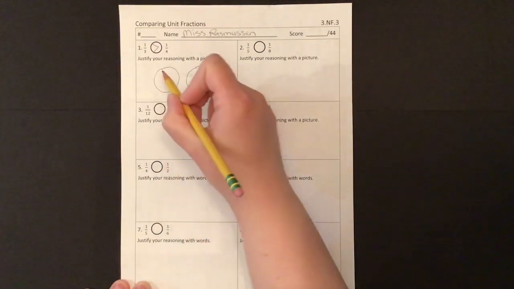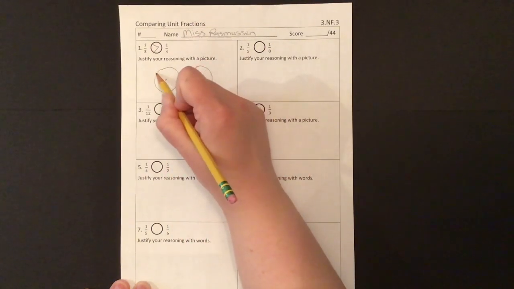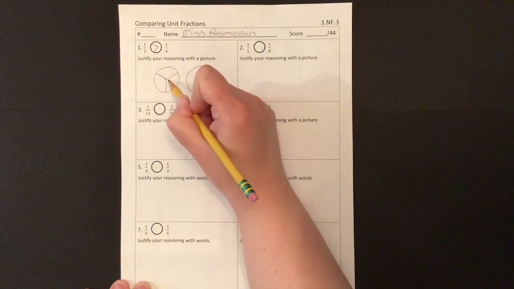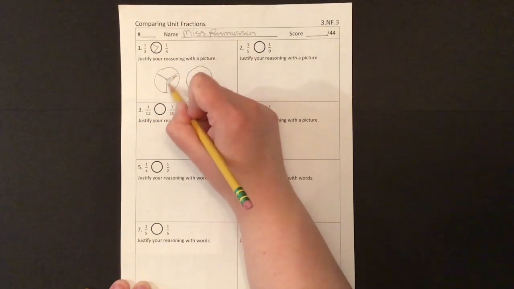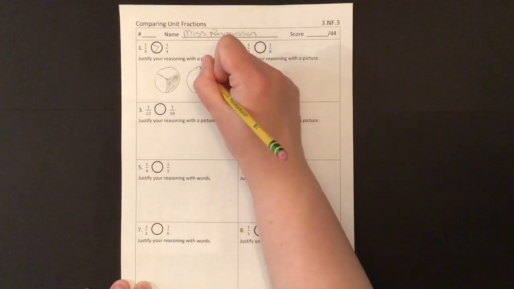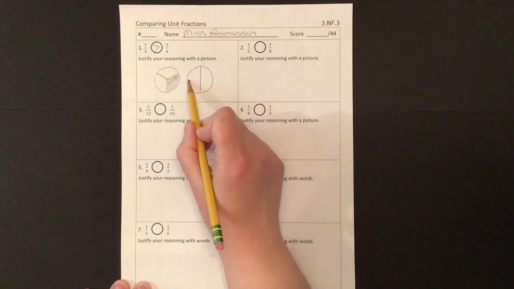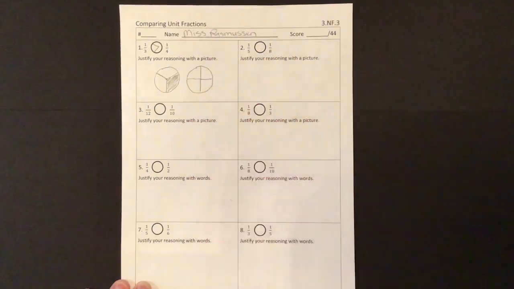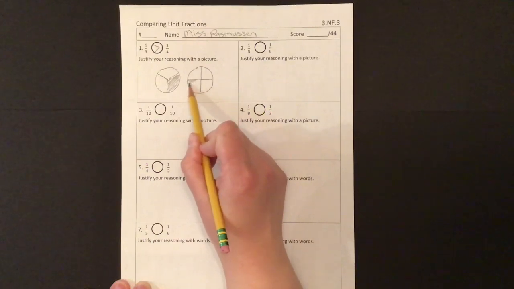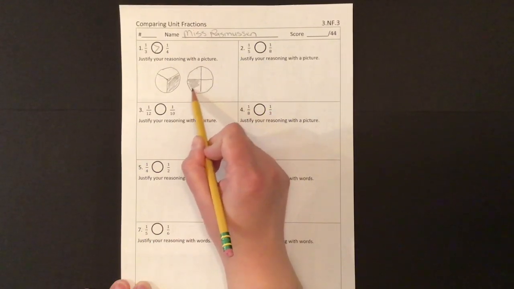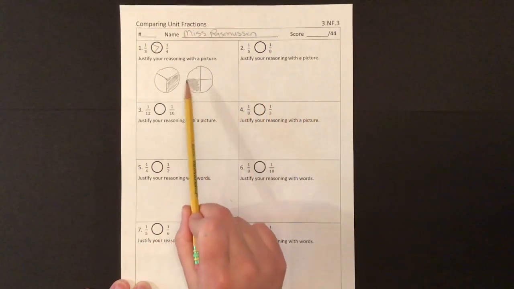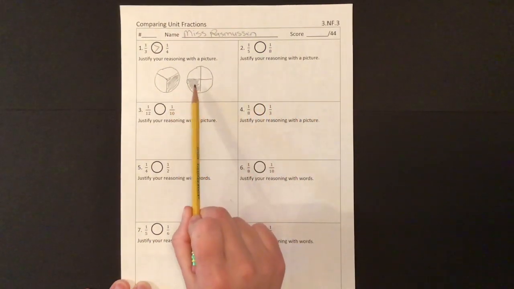I'm ready to draw 1/3. Hopefully we remember how to do that. Go ahead and shade in one of the pieces. And I'm ready to show 1/4. Shade in one of the pieces. And hopefully your picture shows that 1/3 is greater than 1/4.